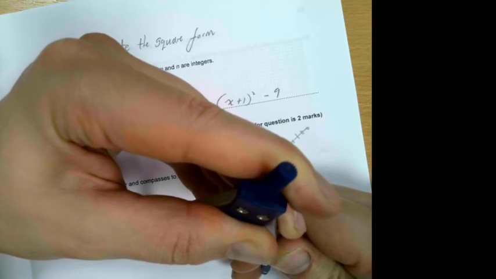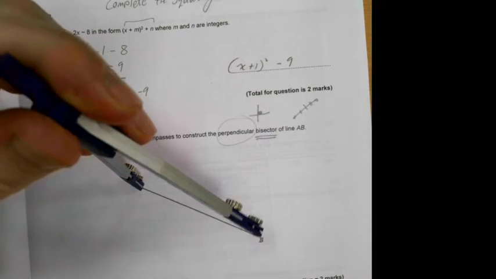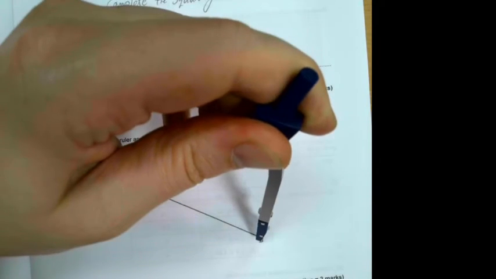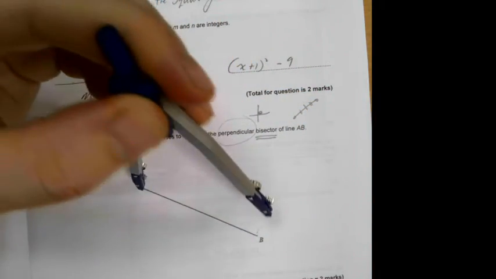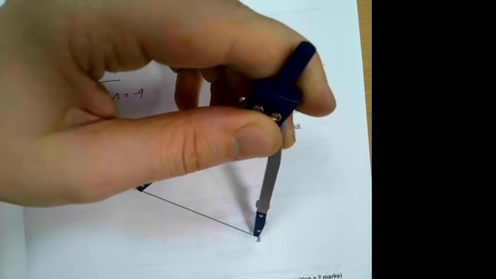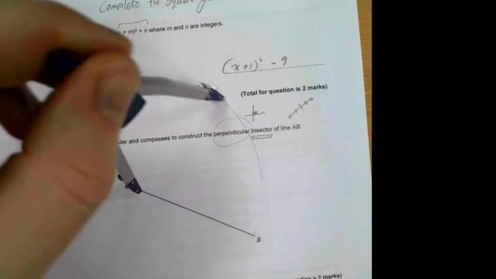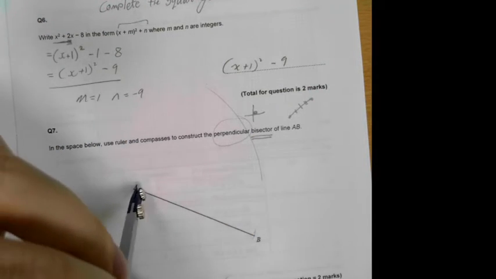Now actually this would work even if we were about 3/4 of the way along the line, but I would say do the whole length of the line if you possibly can, as that means if your compass slips, you can just move it back to double check it's the same length as the line to avoid any mistakes. Sometimes the question might mean that you've not got enough space to do that, but the vast majority of the time you'll get away with it.